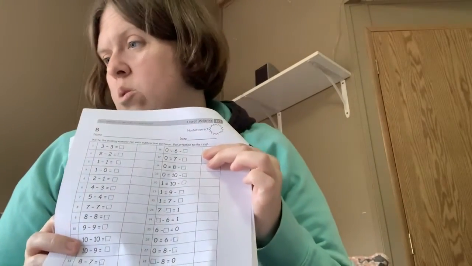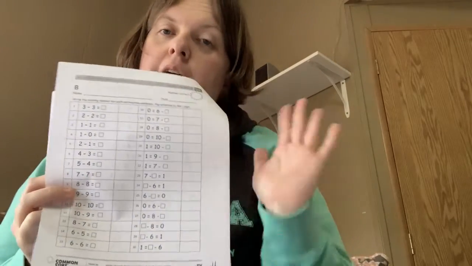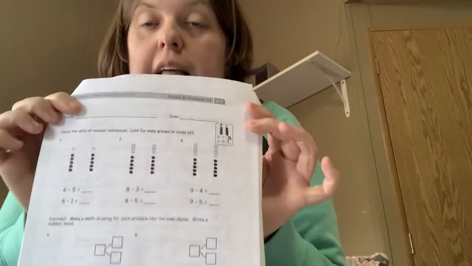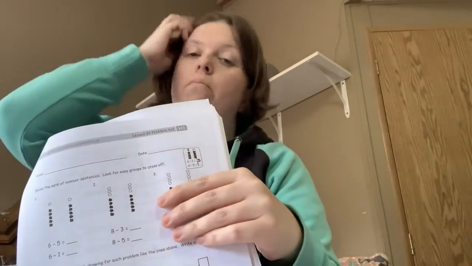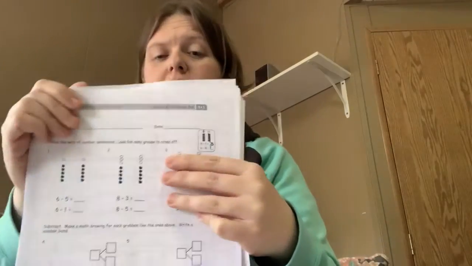Don't worry about page 11. We will come back to that on Wednesday. So Wednesday we'll do page 11. So for now, just skip it. Looking at page 12, starting lesson 35. So make sure you watch the lesson 35 video. It's right above this. And then we'll get started.